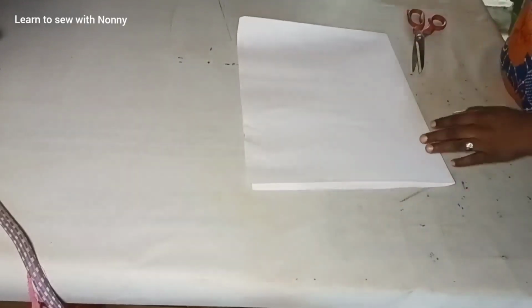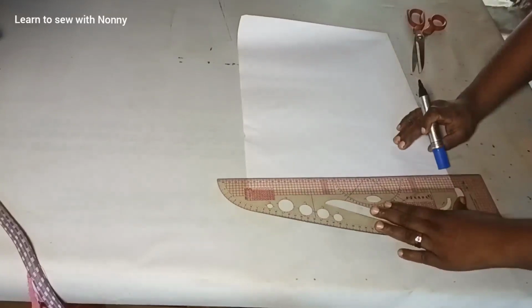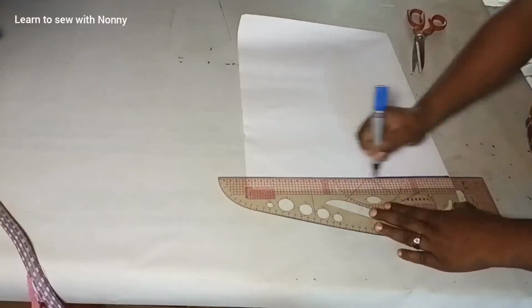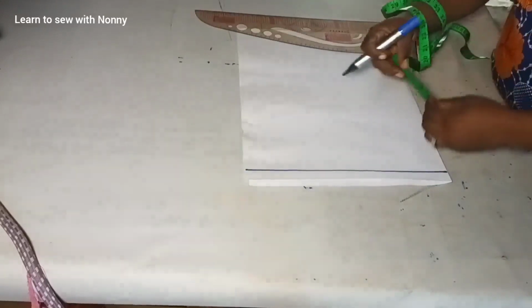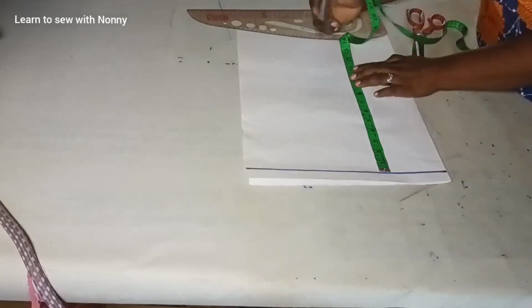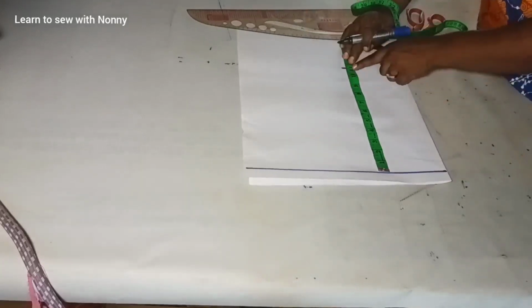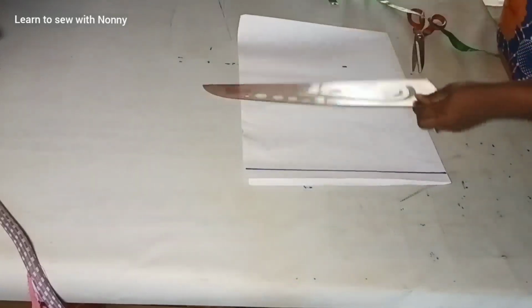So I'll start by marking out a starting point. As usual, that's what we always do. Then afterwards, I'm going to mark from my shoulder to the bust point line. Whatever you have as your bust point, you're going to mark that down, right? After that, you're going to come up by 2 inches, and that will serve as your chest line.